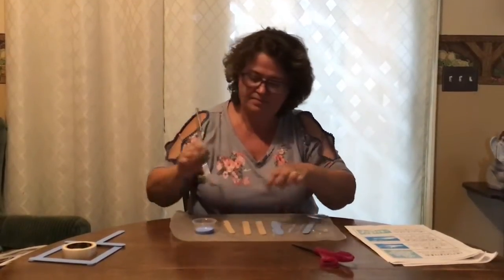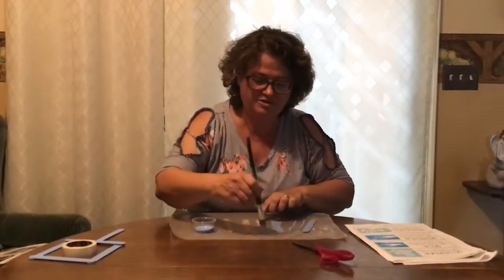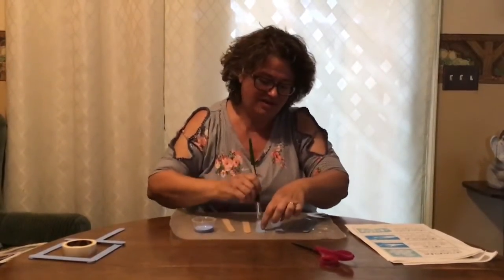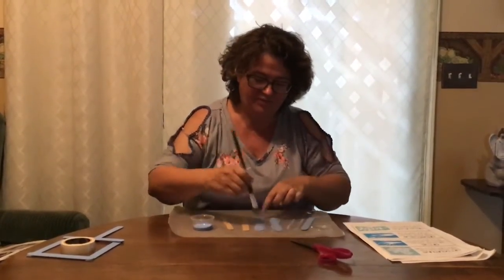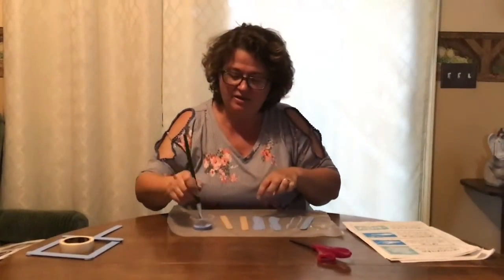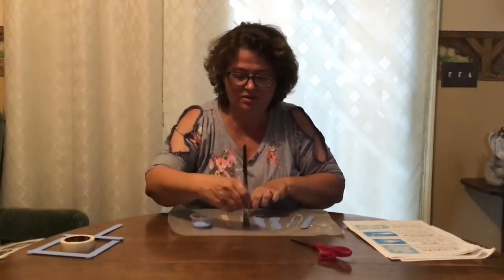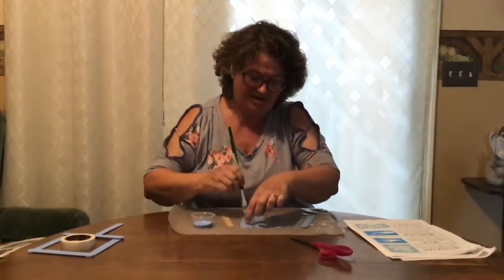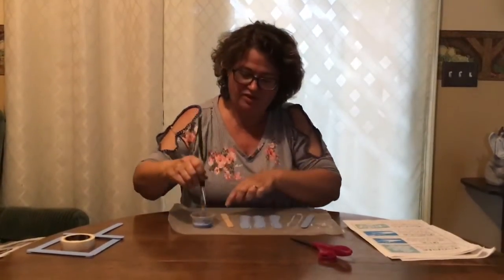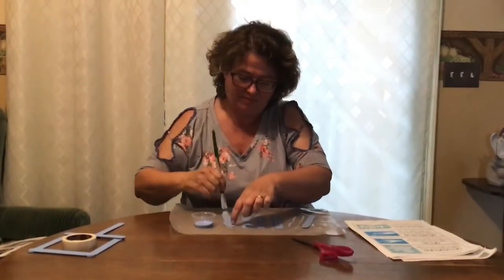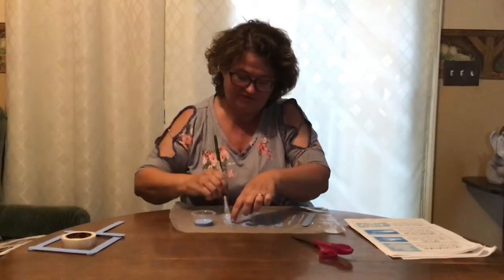I'm doing this kind of quickly. You can take your time. Another thing you can do is color them. You can use a blue marker or even a crayon. You don't have to paint them, but you have the paint and the brush if you want to do that.